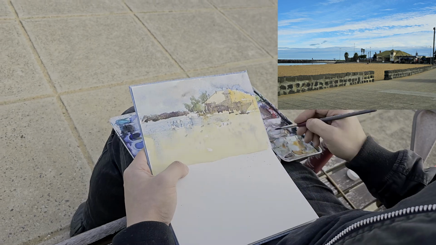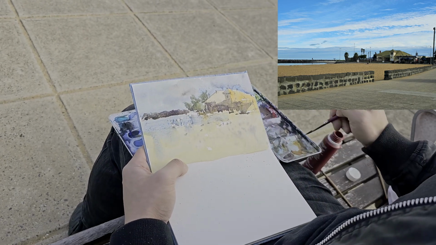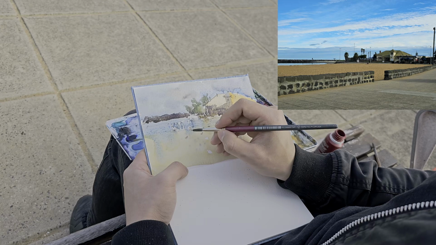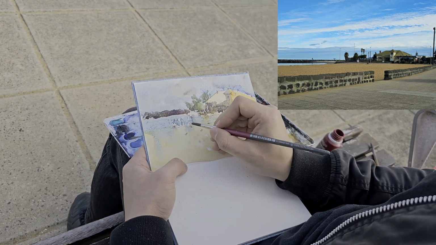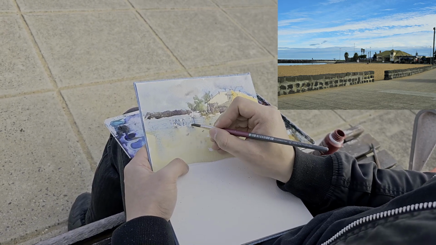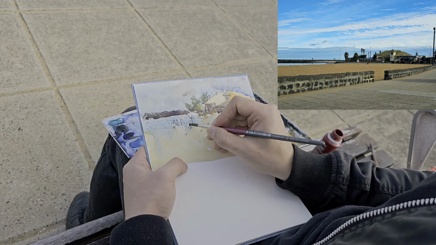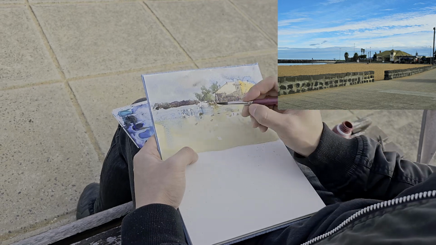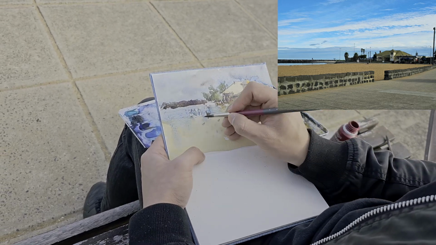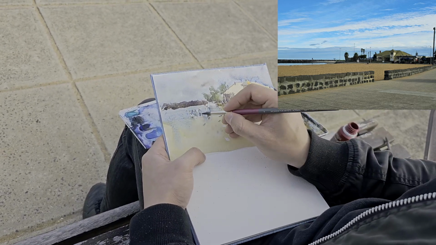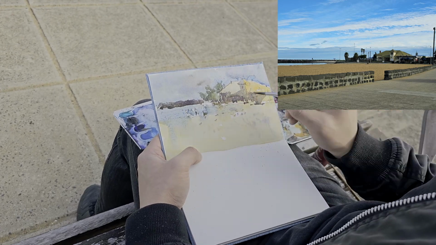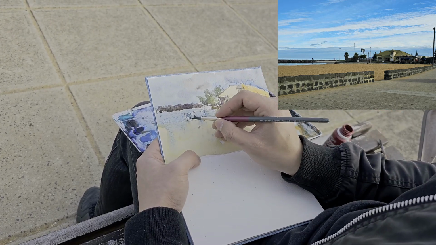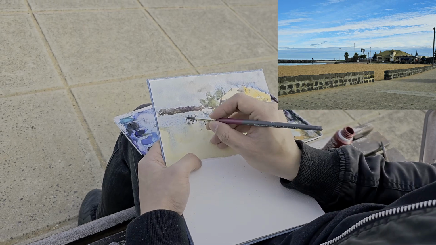So here are the heads of the figures, but we'll also work a little bit on the windows as well. Okay, like that. Just get the legs in of this person that I was painting before. Okay, here's a leg, here's another leg. With these beach scenes, you don't need too much, you just need a quick little indication like that.